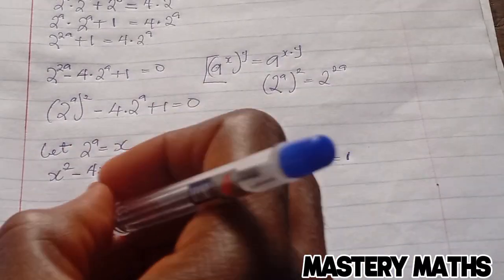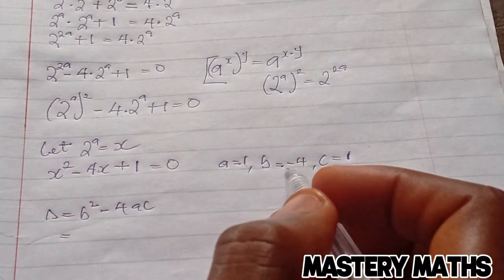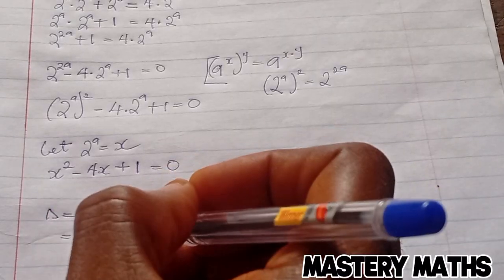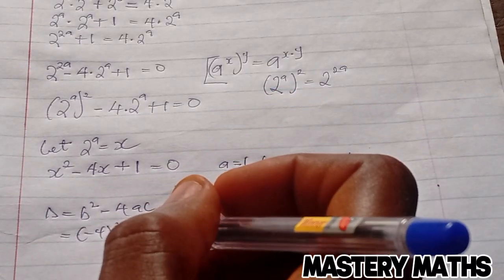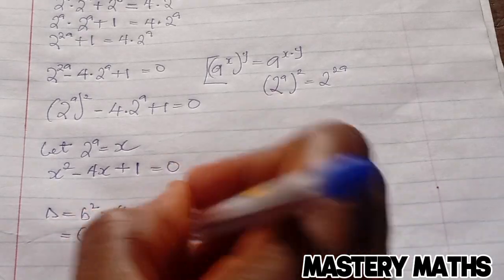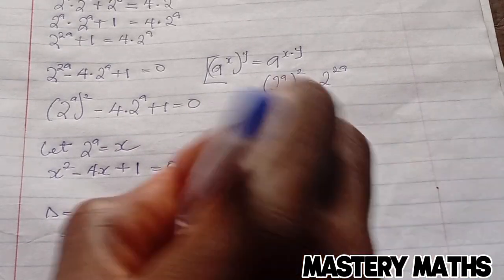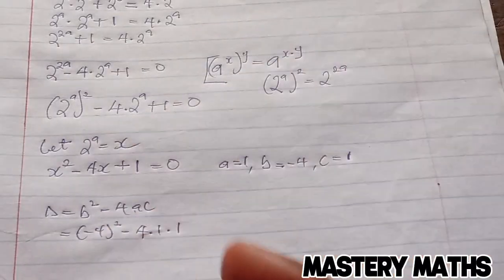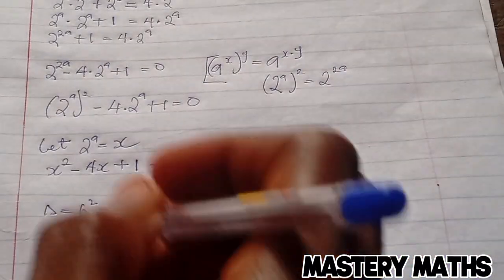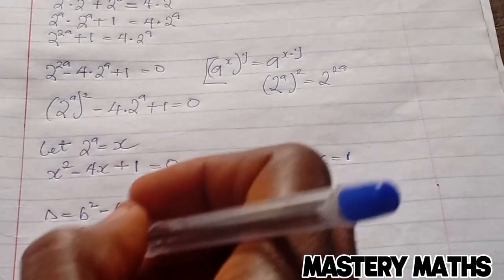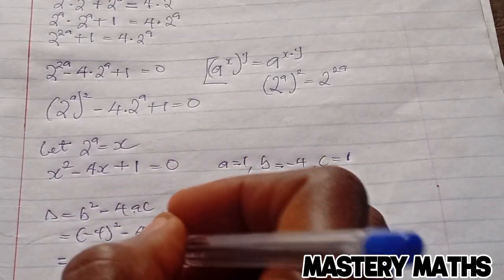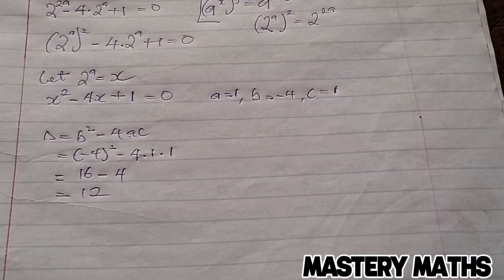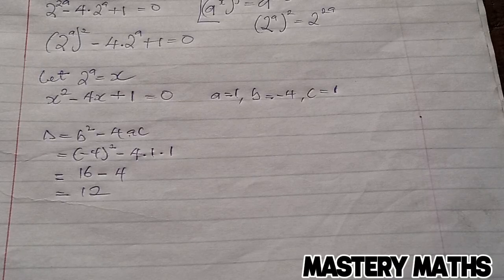In working on it, our b squared is minus 4 squared, minus 4 times our a, which is 1, times our c, which is 1. You see it now? Minus 4 squared gives us 16. 4 times 1 times 1 gives us 4. 16 minus 4 gives us 12.